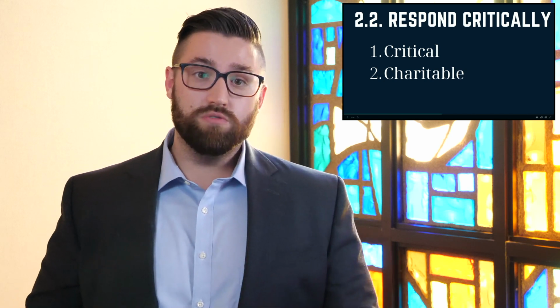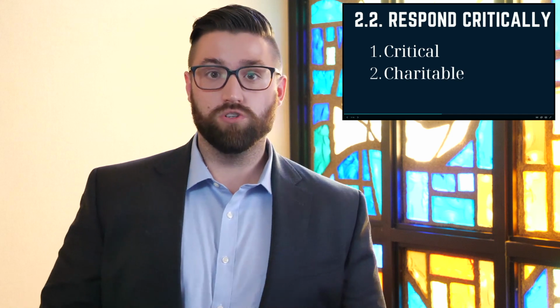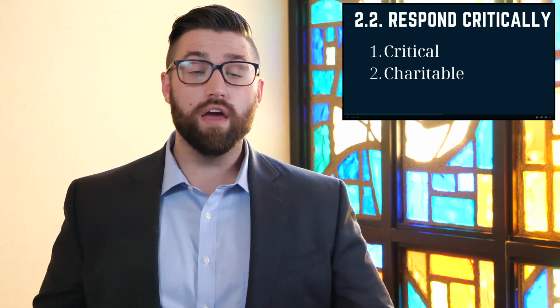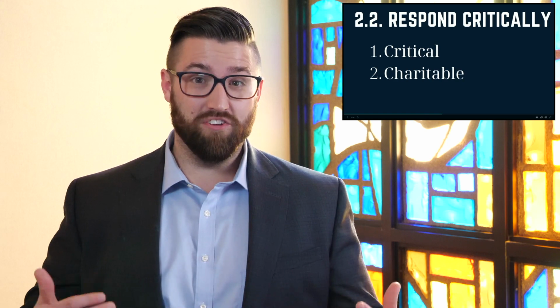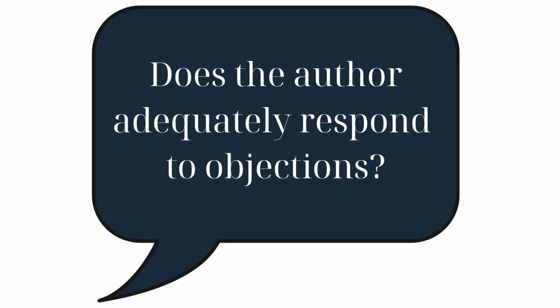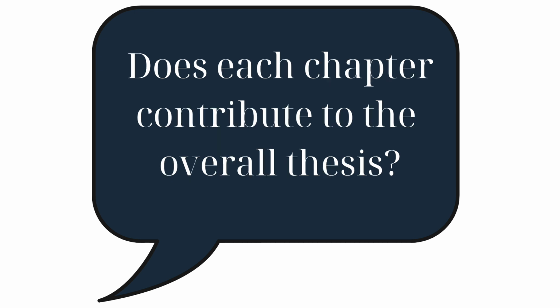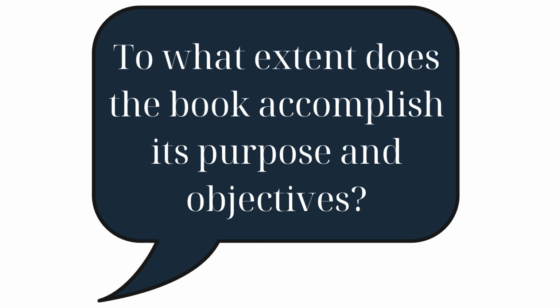Here, you take what you've talked about in the first portion, that is this overall summary of the book, and you offer your evaluation of that. Here, you're going to ask questions like, does the author adequately respond to objections? Does each chapter contribute to the overall thesis? To what extent does the book accomplish its purpose or objectives?